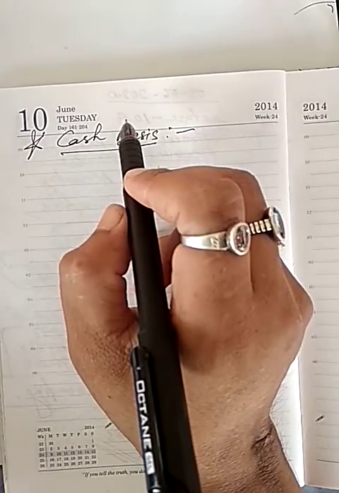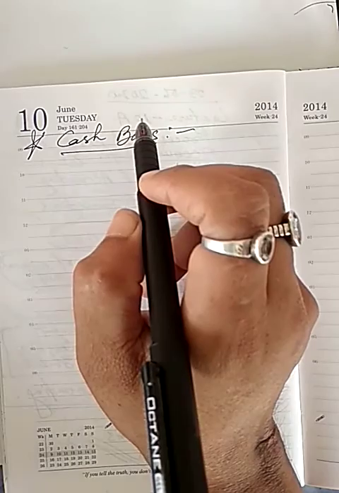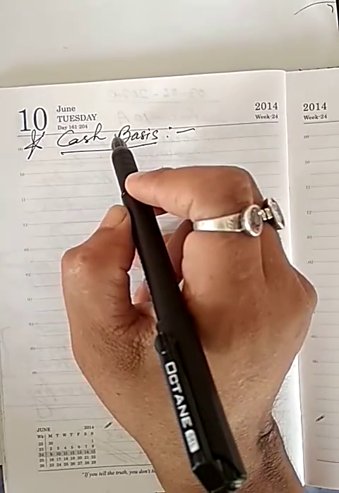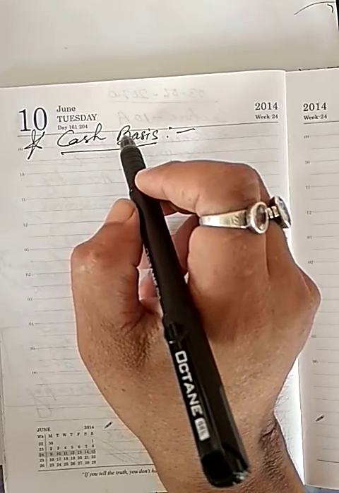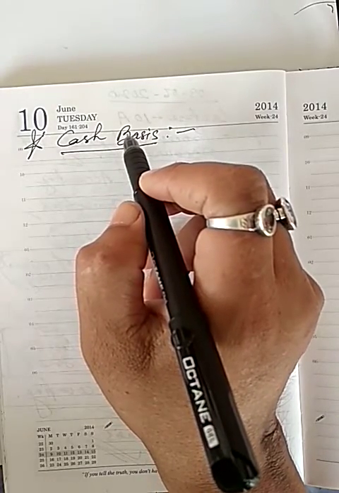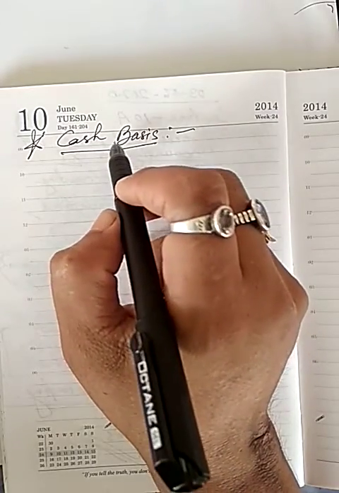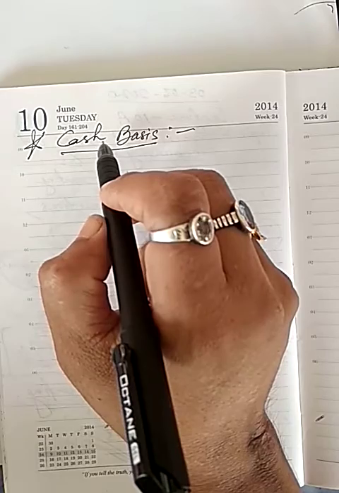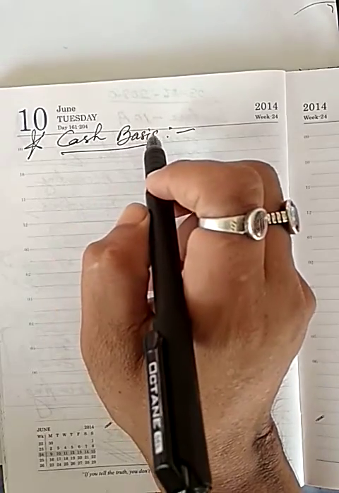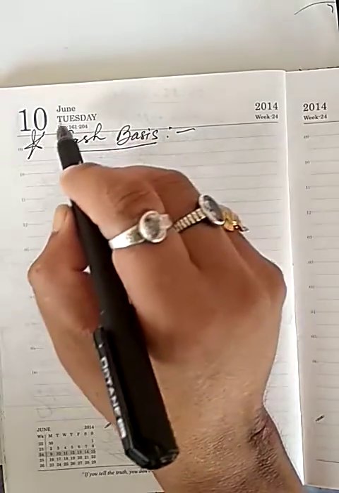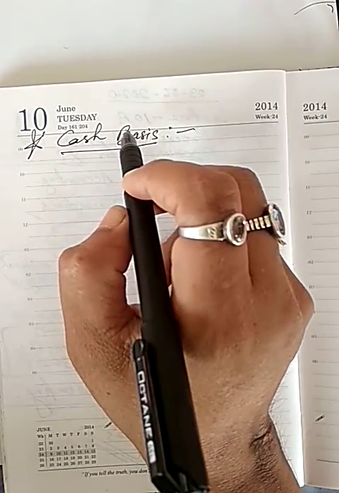Similarly, expenses are recorded only when they are paid in cash. In other words, credit transactions are not recorded at all and are ignored till cash is actually received or paid.